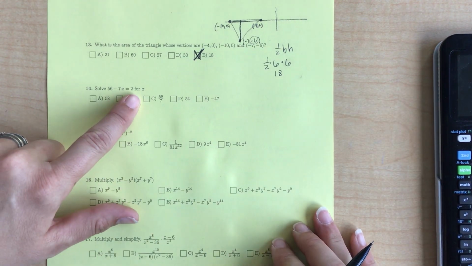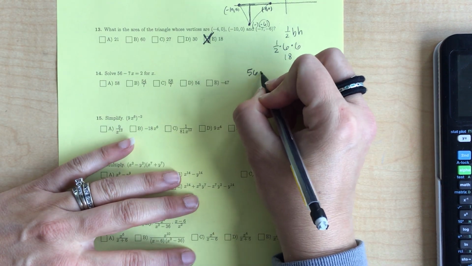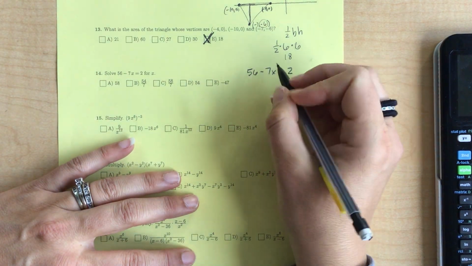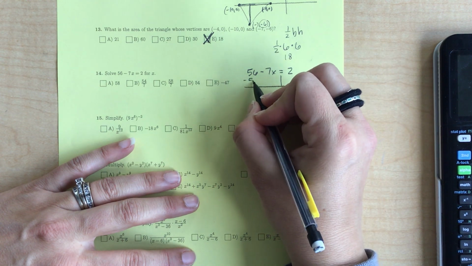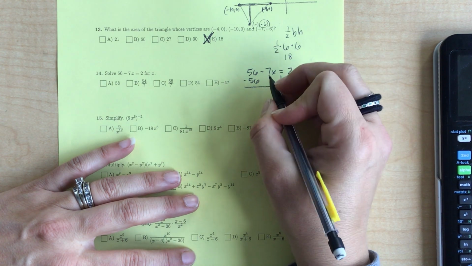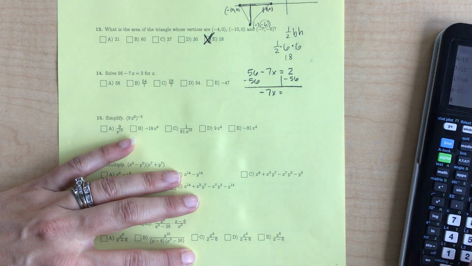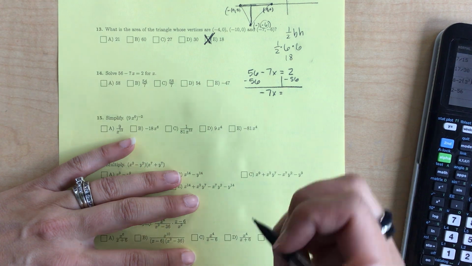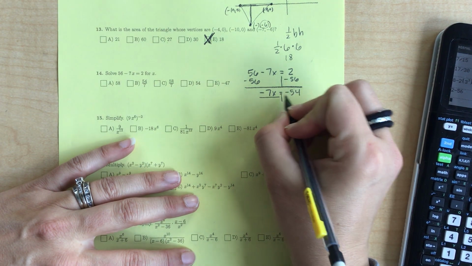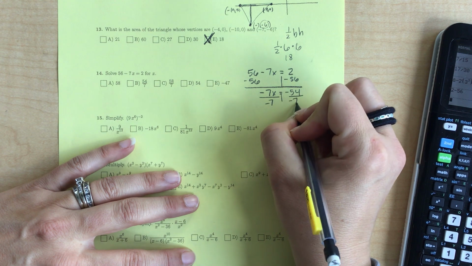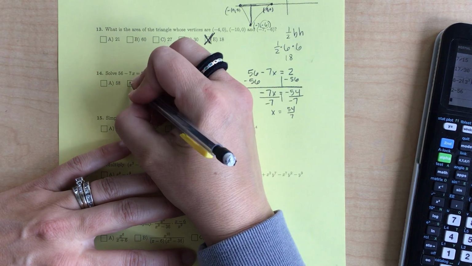Number 14, solve for x. We're just going to solve this like a normal equation. Think back to Mr. Likens, the upside down t. So we're going to subtract 56 from both sides. -7x equals, sorry, -54. Now divide each side by -7. So x equals 54/7. So the answer is B.